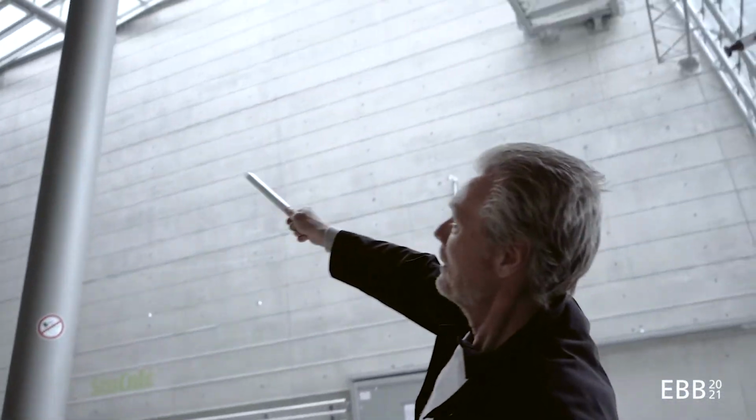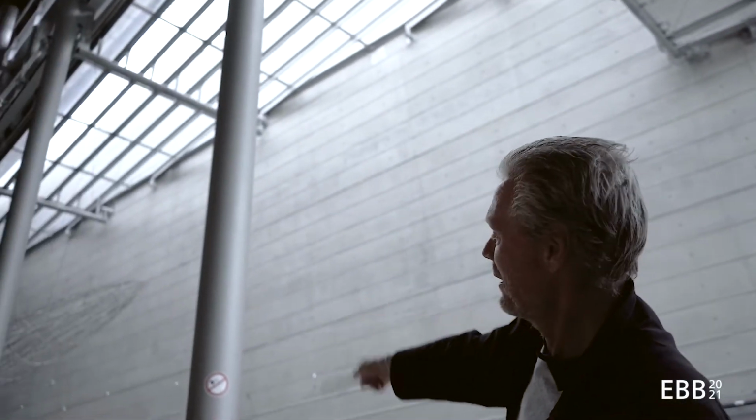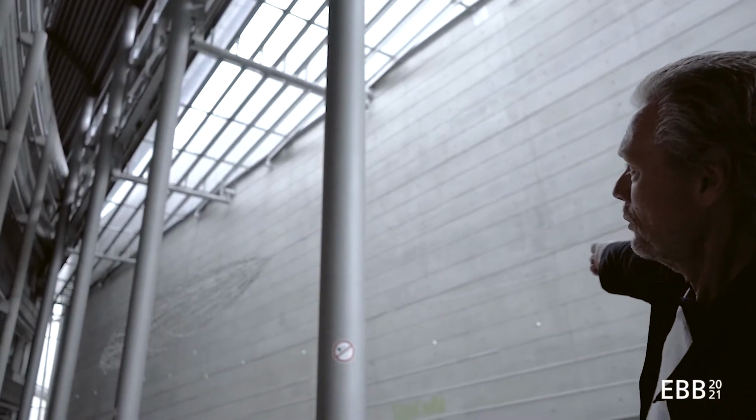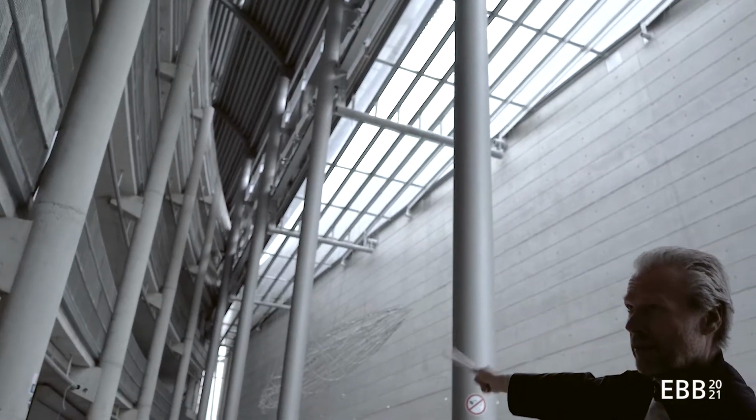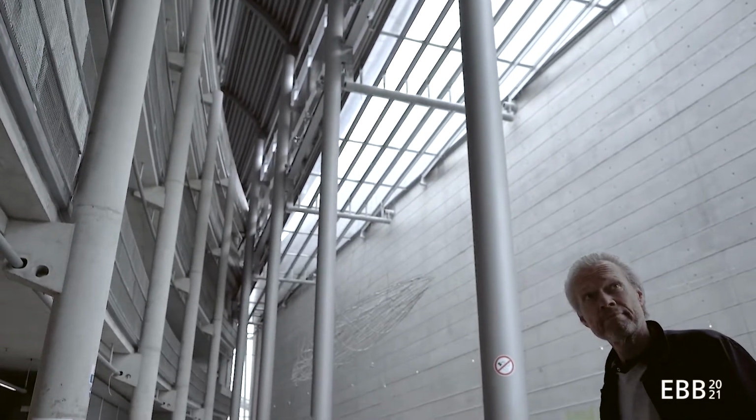Here above me, primary structure linking the columns to the concrete wall, and then secondary structure in the other direction.